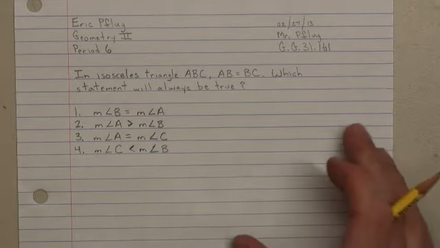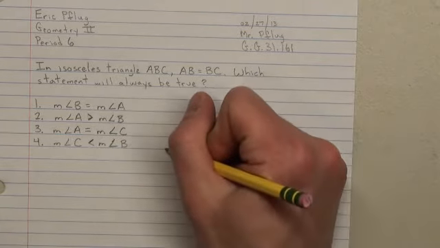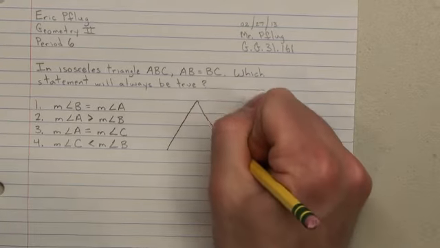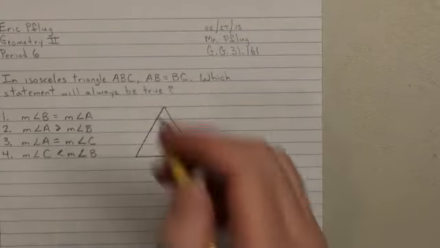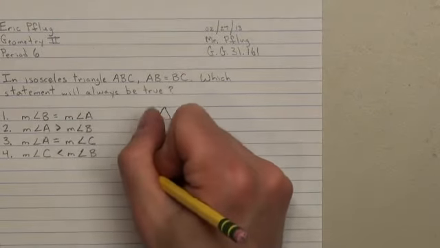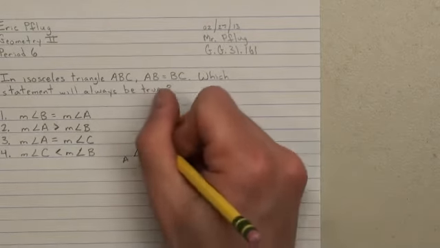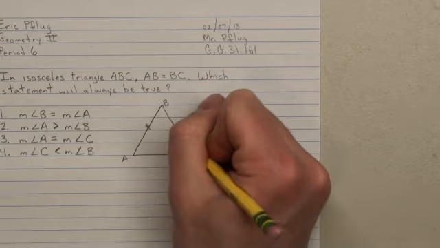So, we have isosceles triangle ABC. We're just going to draw this one by hand. A, B, C, and AB is equal to BC, so they get 1 hash mark each.